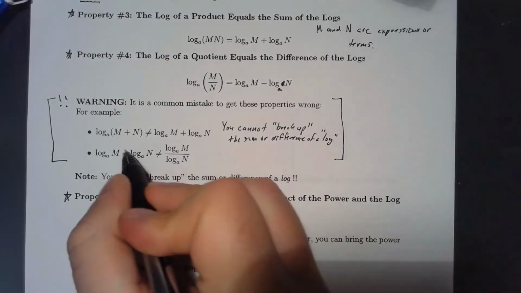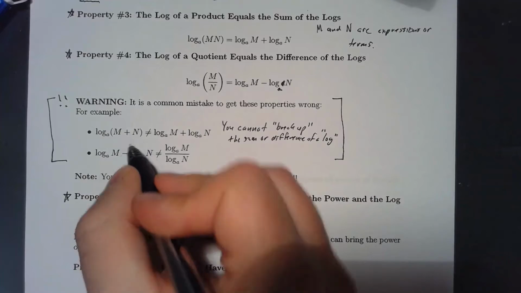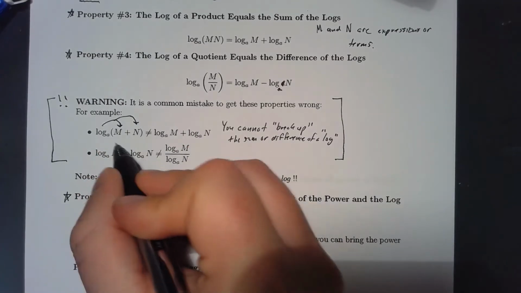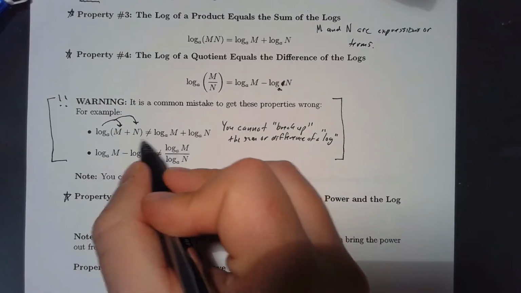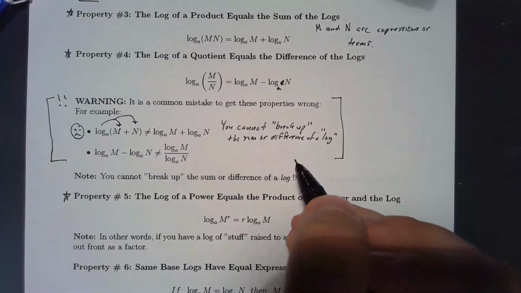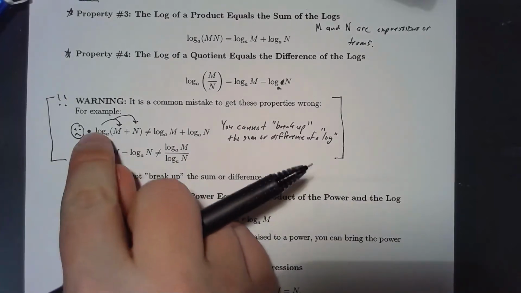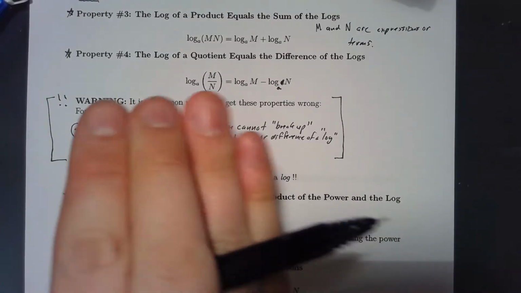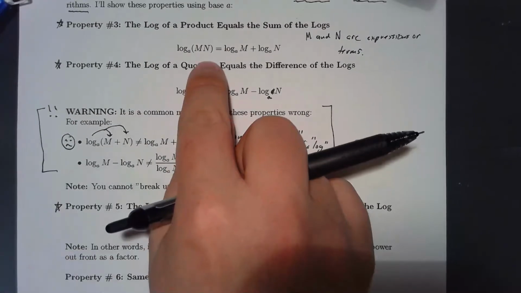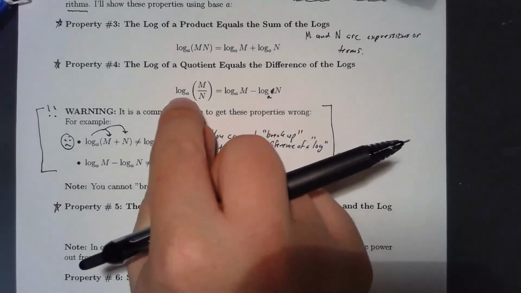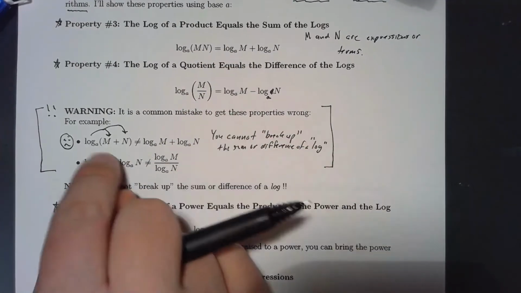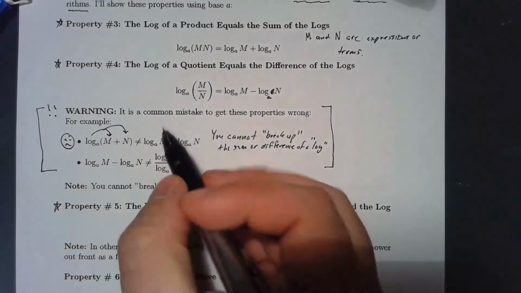All right. If you have the log base a of m plus n, you cannot distribute like this and get log base a of m plus log base a of n. You cannot do that. That is a no-no. If you have a log of a sum or a log of a difference in the logarithm, it's stuck in there. It can't come out. The only time you can break it up is if you have a log of a product in there or a log of a quotient in there. You follow these properties. If you have a log of a sum or difference in here, you cannot break it up.